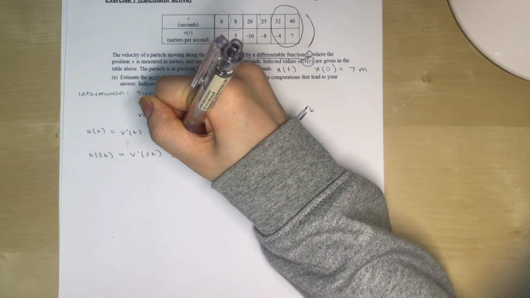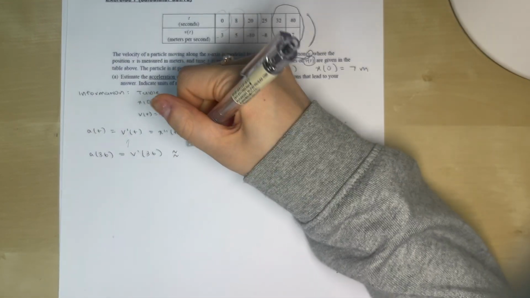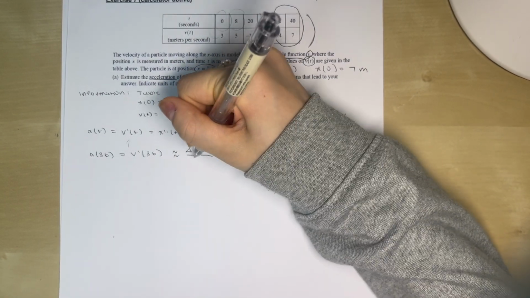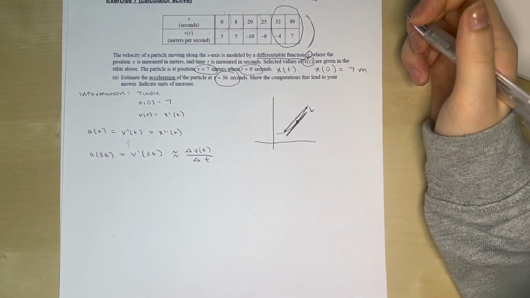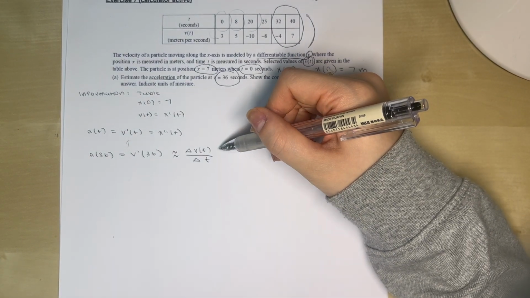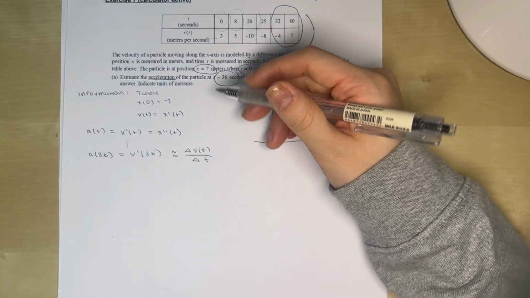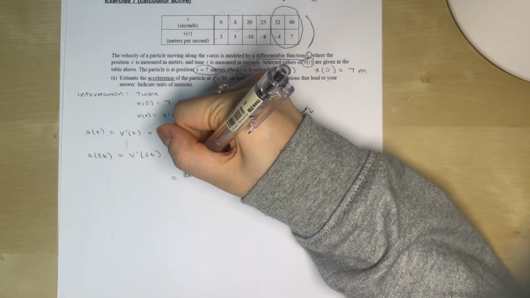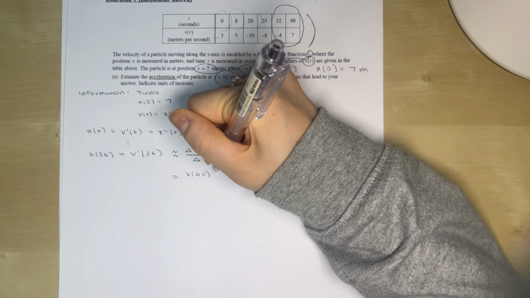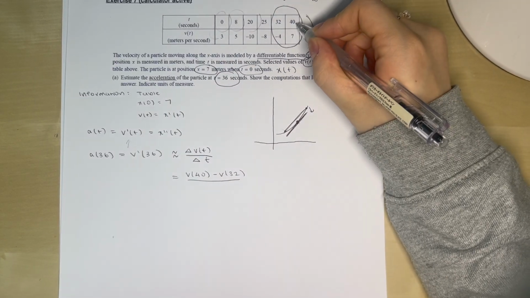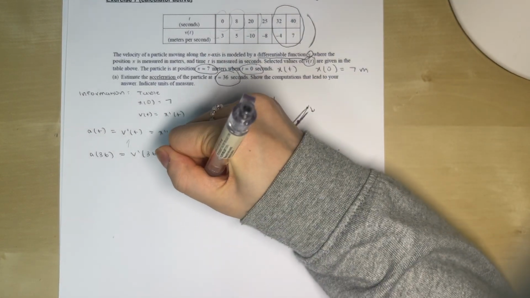That being said, the way we're going to approximate this is change in v of t over change in t. The reason for this is because of the normal slope formula, rise over run, or change in y over change in x. That's going to be equal to v of 40 minus v of 32 over change in t, which is 40 minus 32.